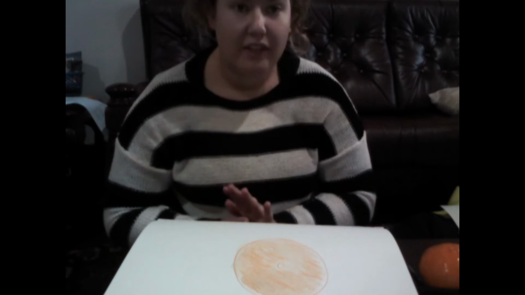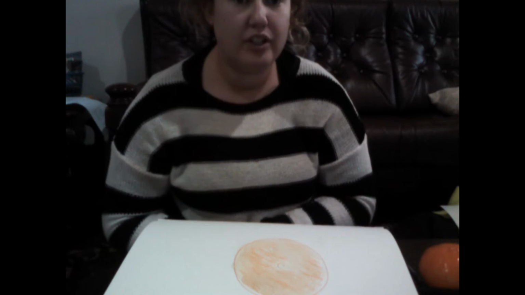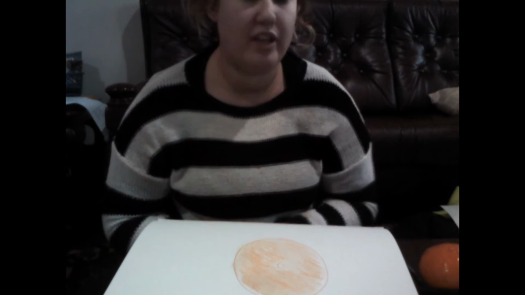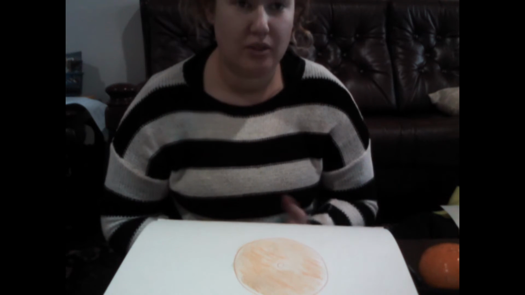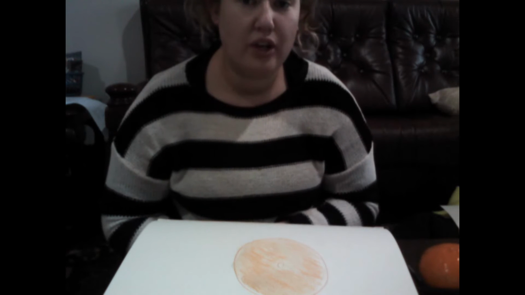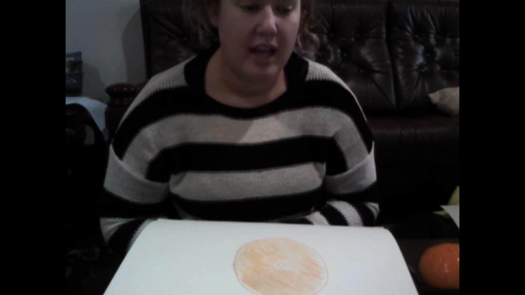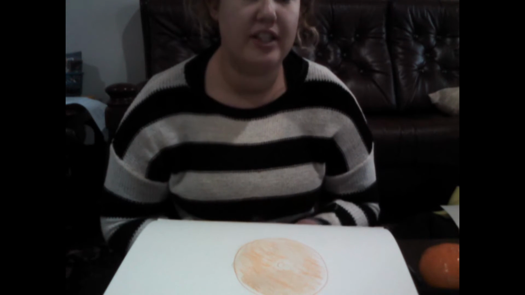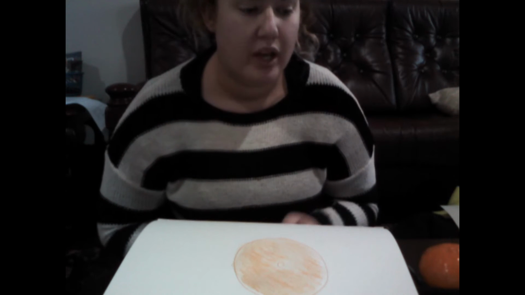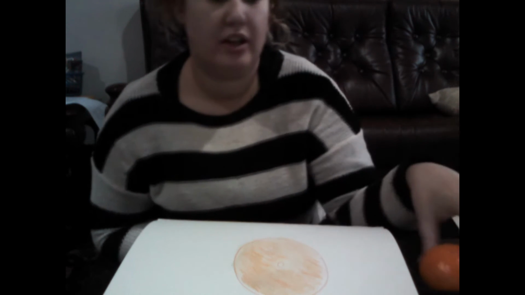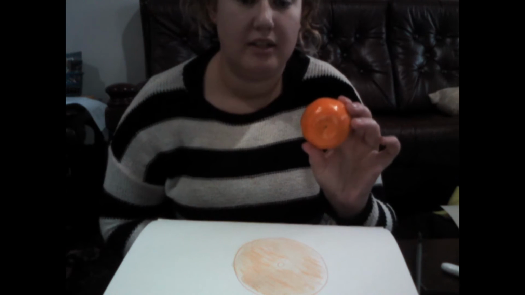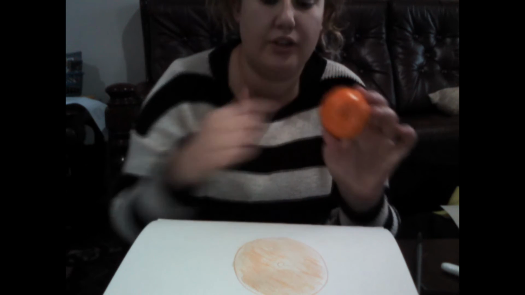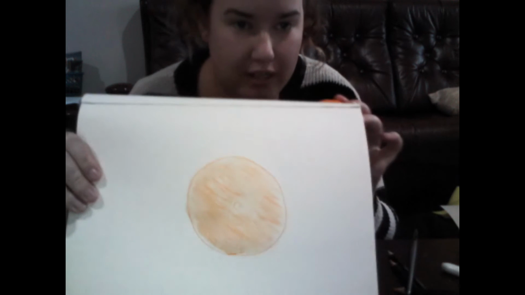Now that we've completed the first activity, we are going to take a look at one of the objects on the table, any that you choose. We're going to have a look at rotational symmetry. I'm going to show you first using a mandarin, and then we're all going to have a turn at using the rest of the props on the table. What I did first was I looked at the mandarin, which is here. It's a circle. Then I drew this circle on my piece of paper.